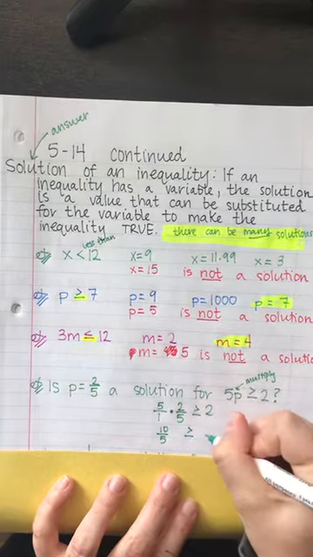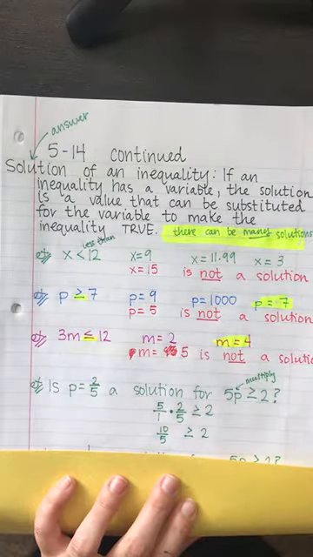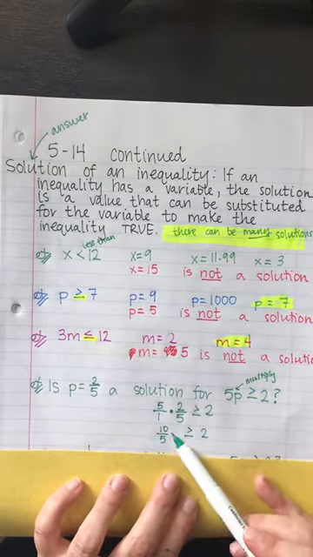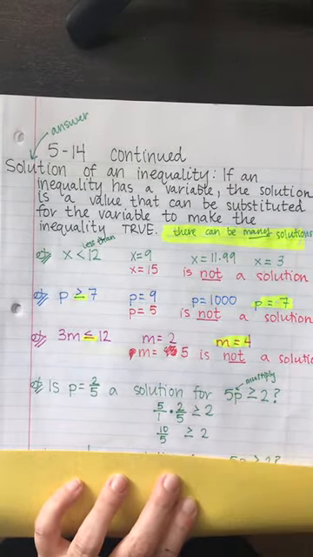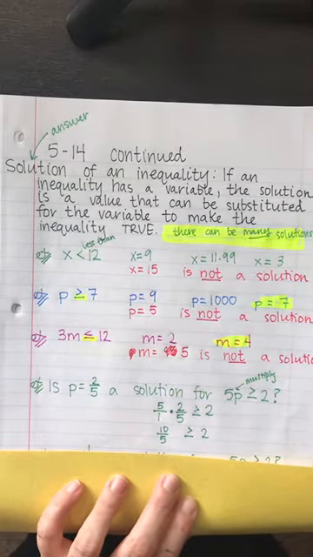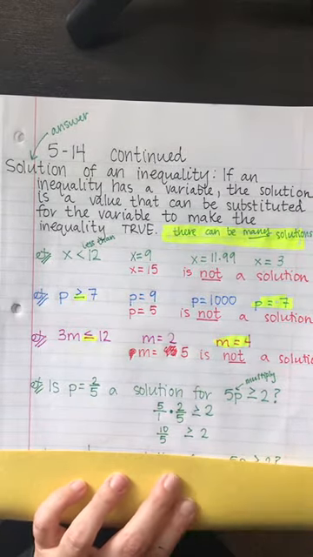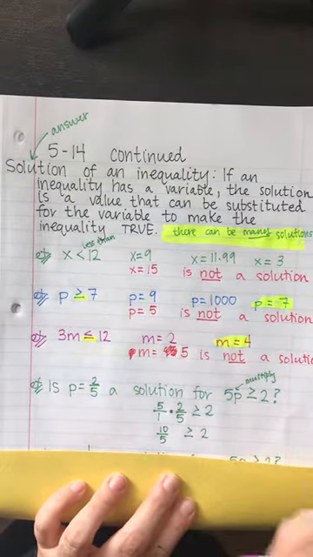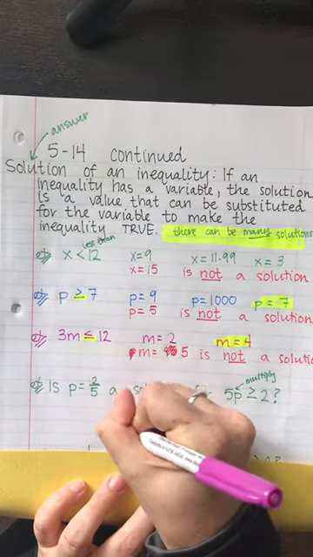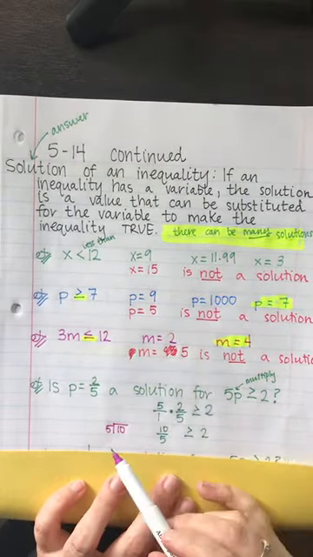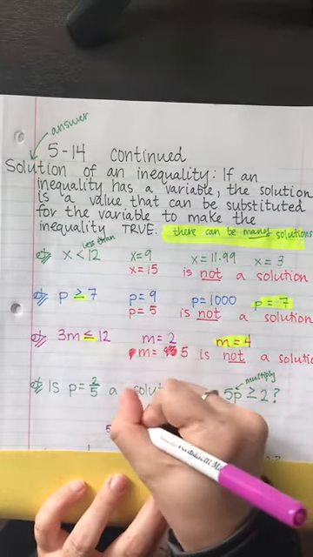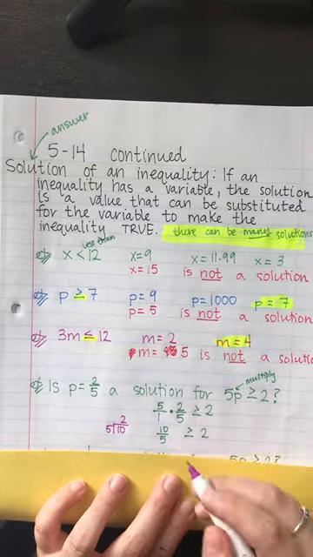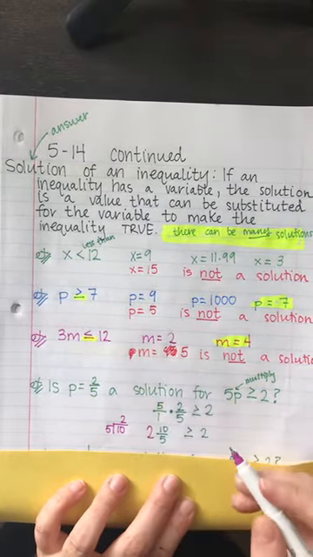Is that more than or equal to 2? Well, this is an improper fraction. So I need to change this into a mixed number or a whole number, depending on how it works out. A lot of you guys probably see what the answer to this is, but I'm just going to follow the method that we usually use. 5 goes into 10 2 times. So you may be able to recognize this 10 over 5 as 2.